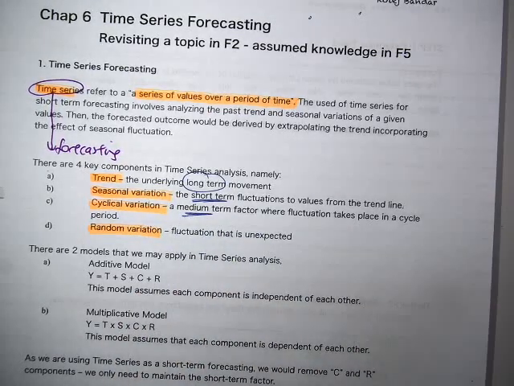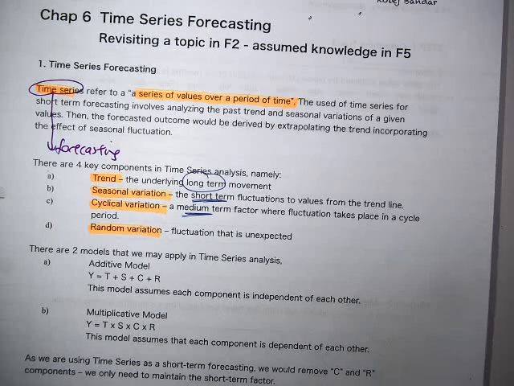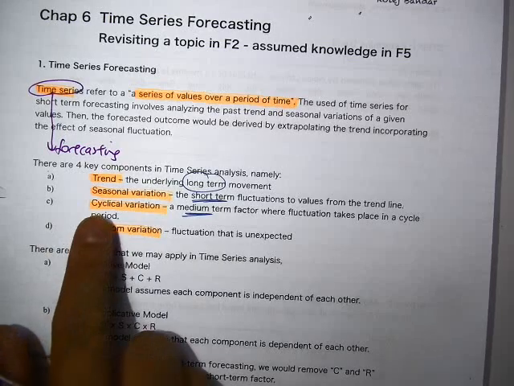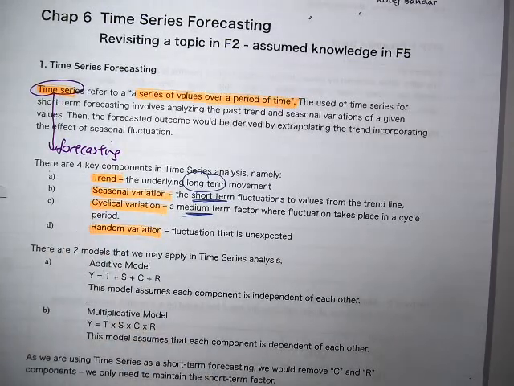Cyclical is the medium-term factor, that they don't happen until a medium-term period. And what is medium-term will depends on what you're saying. For example, if you talk about economy, you know, economy got boom, okay, got depression. Now then that cycle in economy could be like, they say 10 years. That's why we realized that like in 1997, there was the Asian economy crisis, okay? And then in 2008, the economy crashed again.